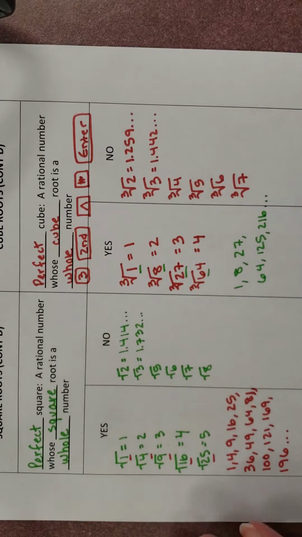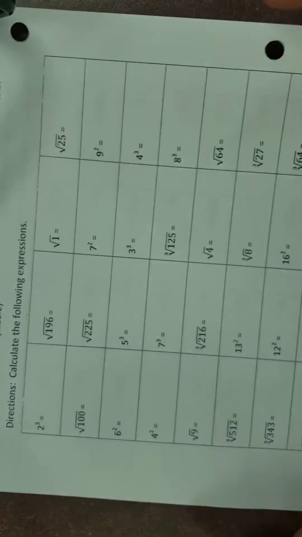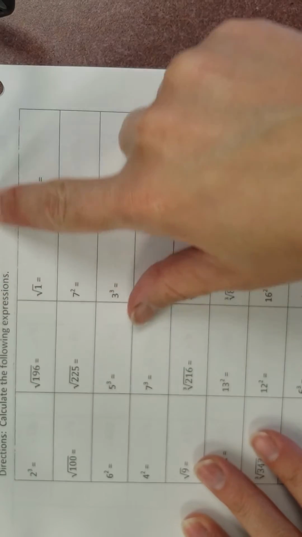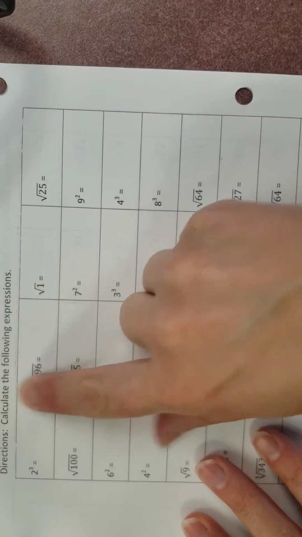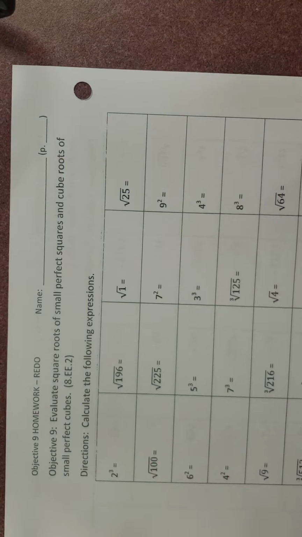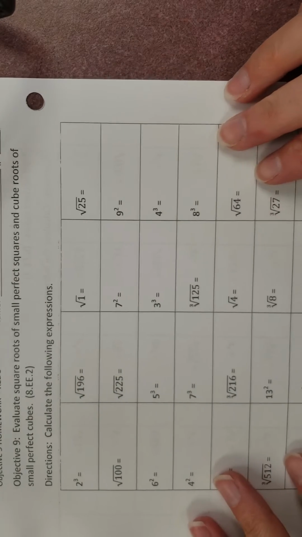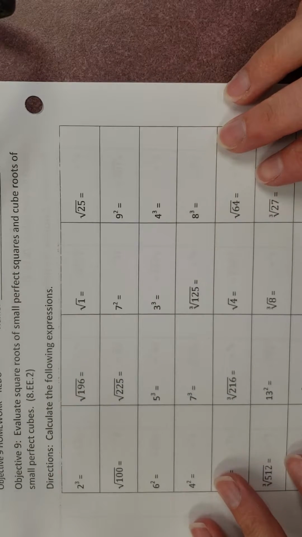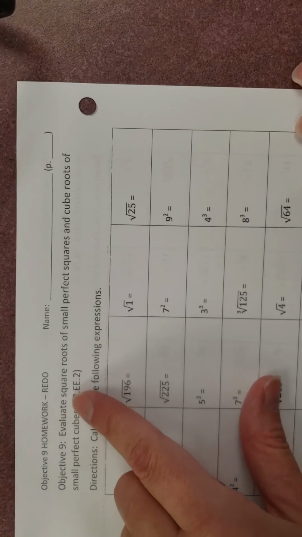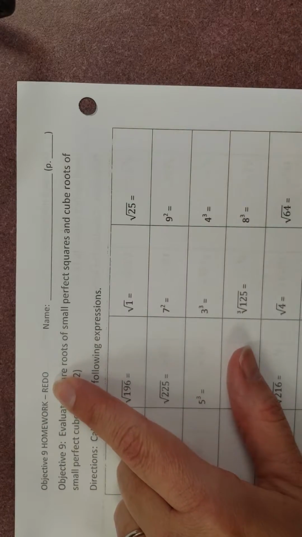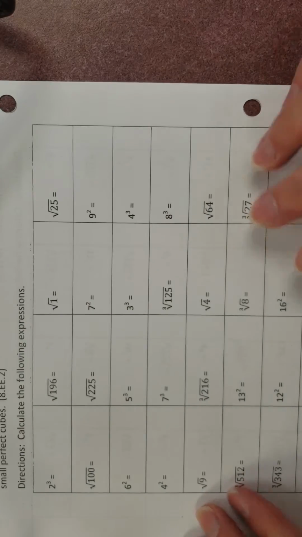And this is kind of getting at our objective, which is to evaluate square roots of small perfect squares and cube roots of small perfect cubes. This is kind of a calculator lesson, really. Can you calculate or can you evaluate or solve these things? So I'm on the redo side. Your homework will be the regular side, but I wanted to use this for our examples.